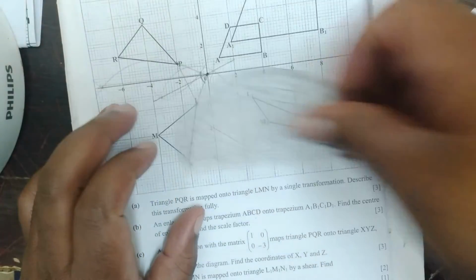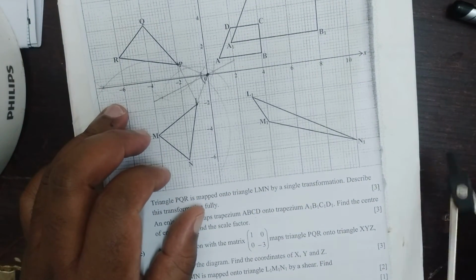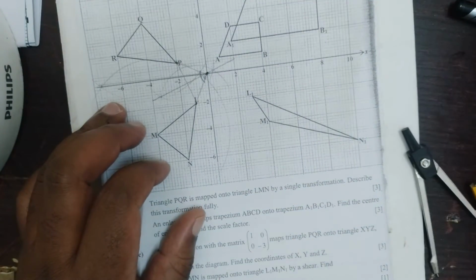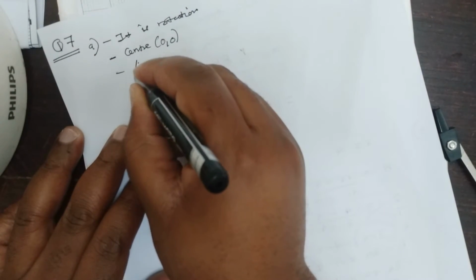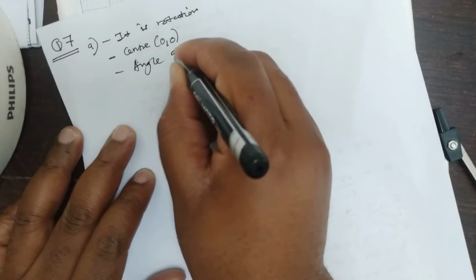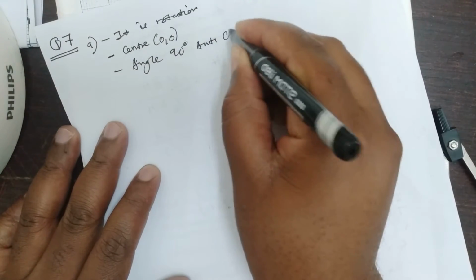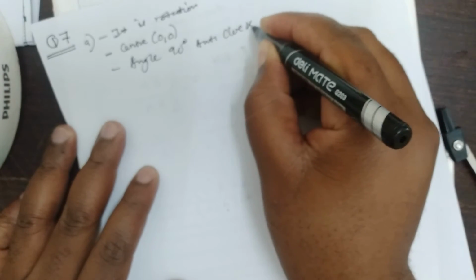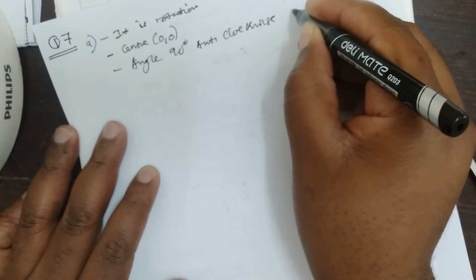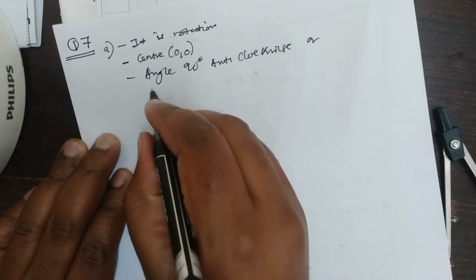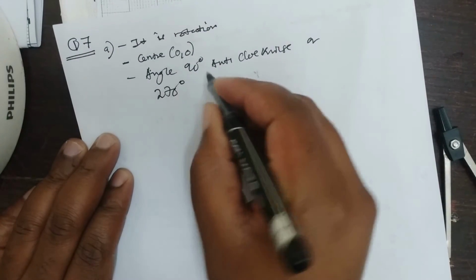So it's 90 degrees if you are starting from here coming downwards, which is anti-clockwise. So we are saying angle 90 degrees clockwise, or you can say it is 270 degrees clockwise.